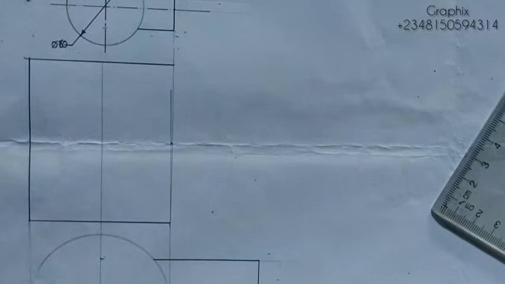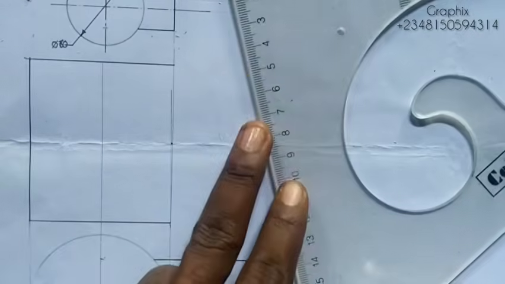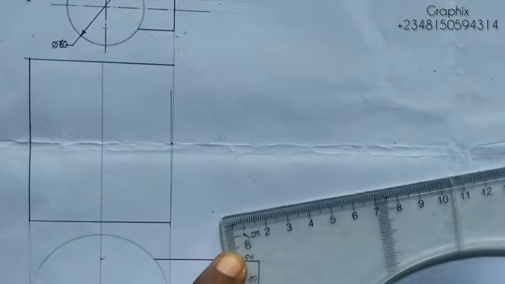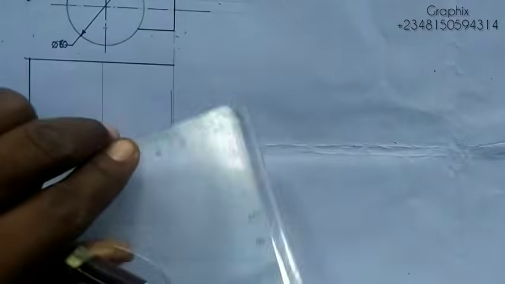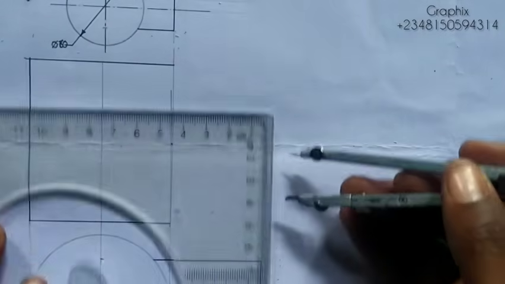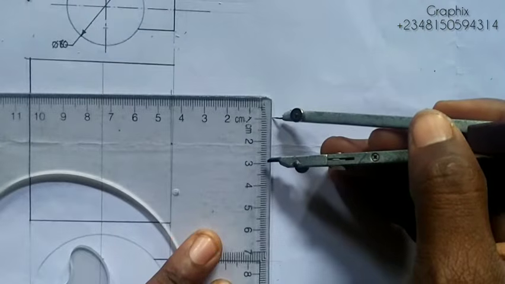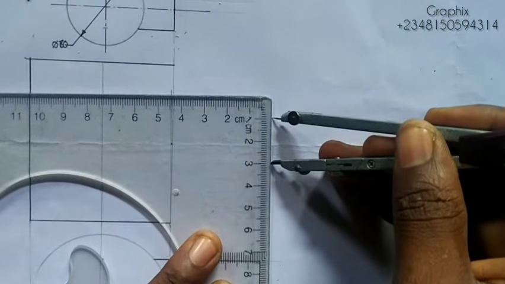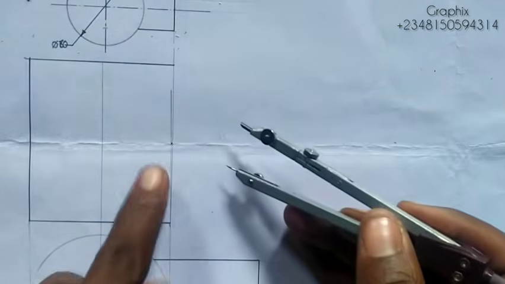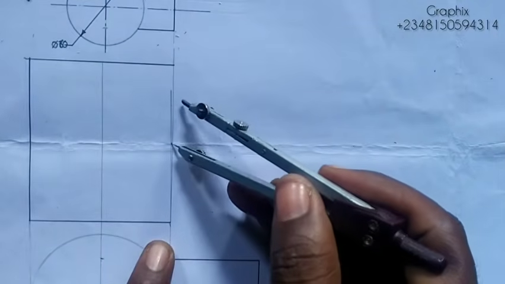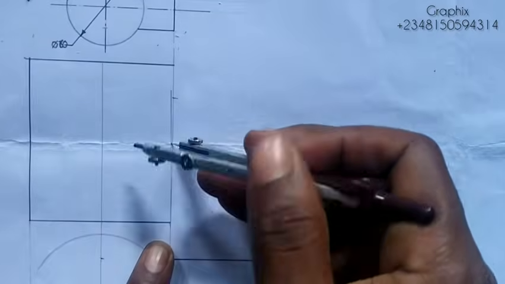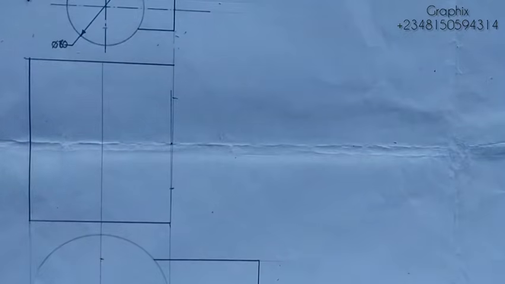We recall that is 20. So I'll measure 20 from my meter rule here, which is this. So from 1 to 3 is 20. And I'll place it at this point here where I mark the center of this line here, 70. This will be 20, and this is what? 20, right?